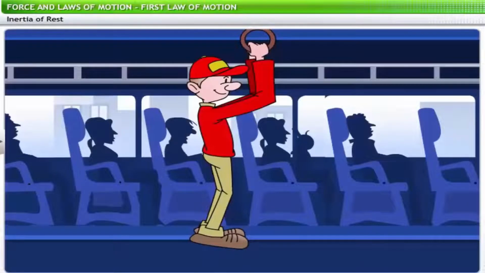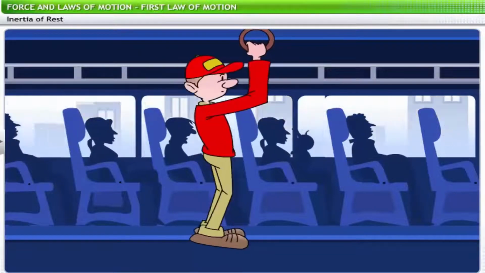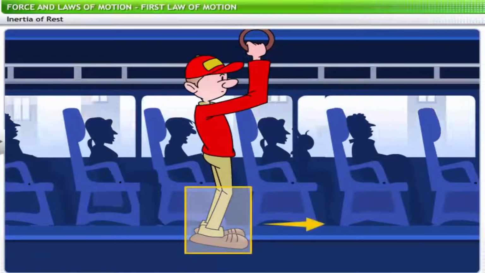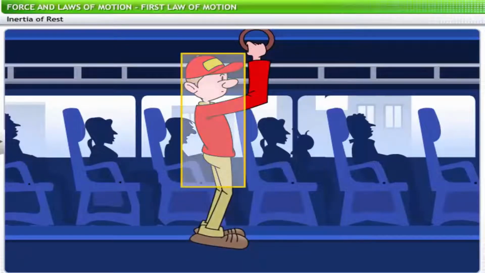Let's analyze some more cases where we observe this law at work in our everyday life. Look at the standing passenger in this bus. The bus starts suddenly and the passenger is pushed back. This happens because the lower part of the passenger's body, which is in contact with the bus, begins to move with the bus. However, the upper part of the body tends to maintain its state of rest. As a result, the upper body tends to fall backwards and the passenger experiences a jerk.